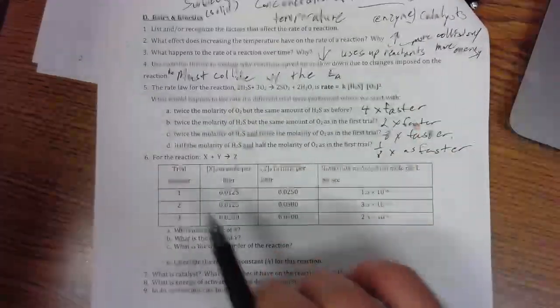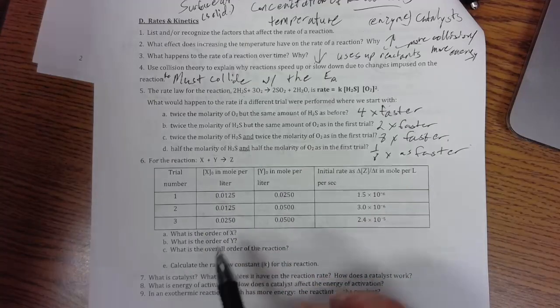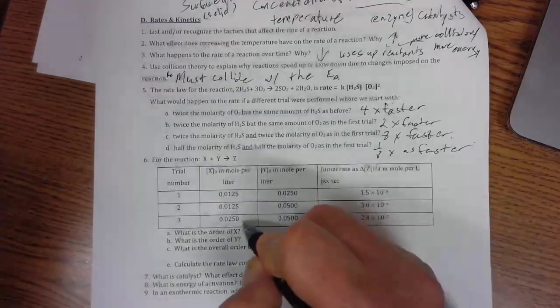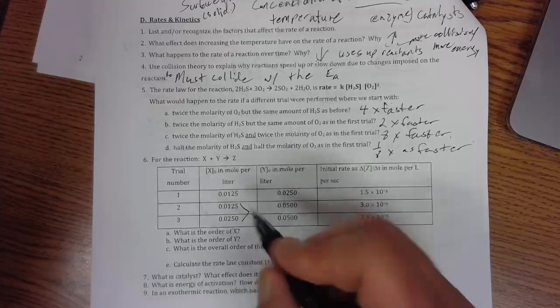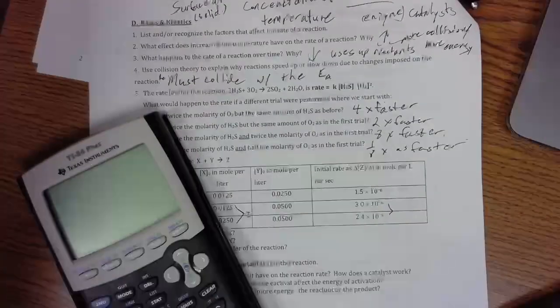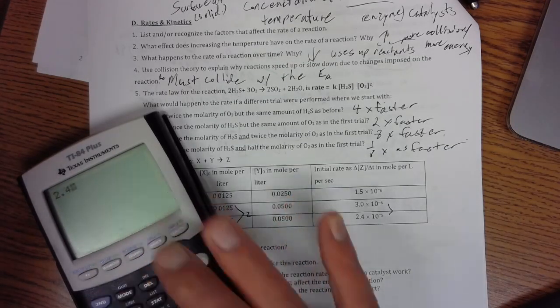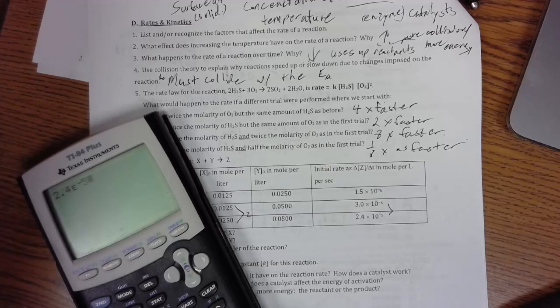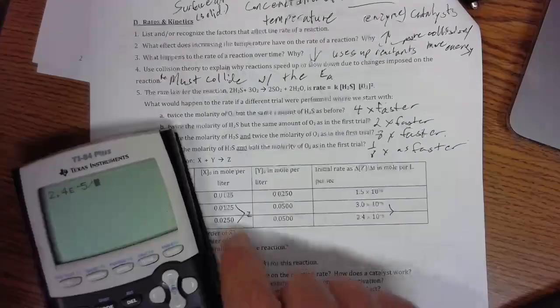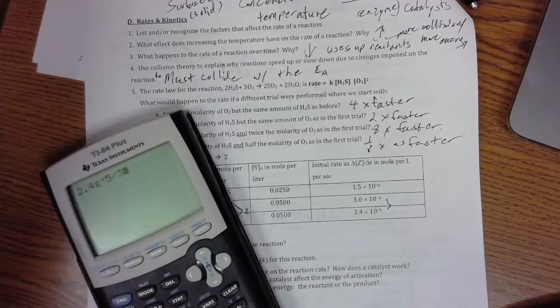Down here, number 6, for this reaction, very simple reaction, we have 3 trials, and we want to figure out what the order of each of these are. To do that, you need to compare this. This is doubling that, and I'm going to need a calculator for this. 2.4 times 10 to the negative 5th divided by, since I took 0.025 and divided by that, I'm going to do the same thing. This divided by that. 3 times 10 to the negative 6th, and I get 8.